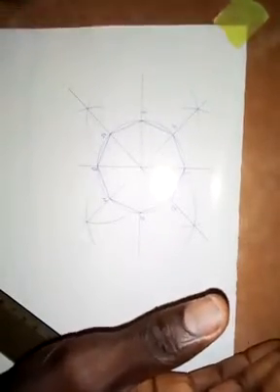Okay, the next thing I'm going to do now is construct an octagon with the use of my 45-degree set square. This is my 45-degree set square. This angle is 45 and this angle is 45.